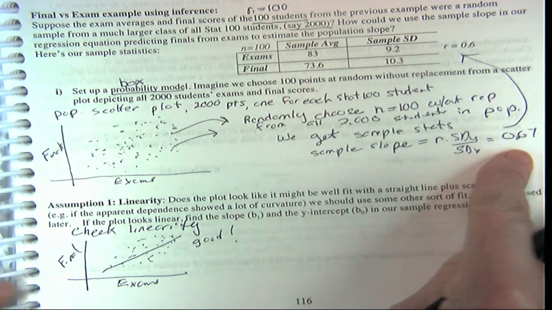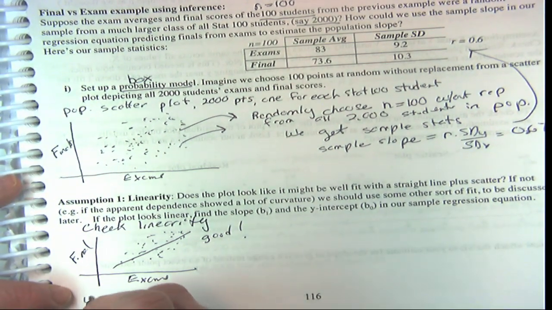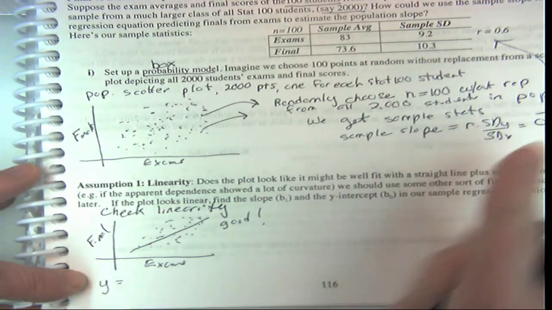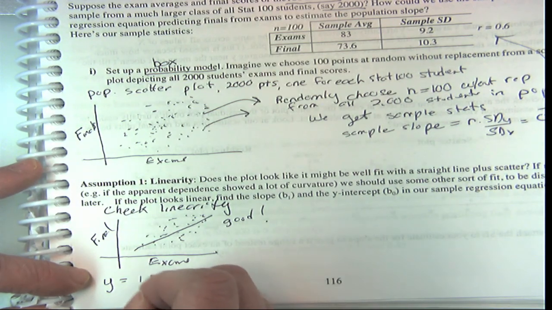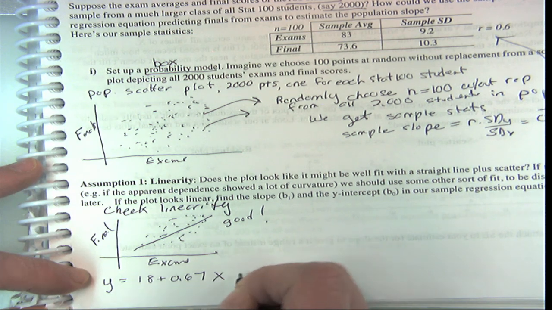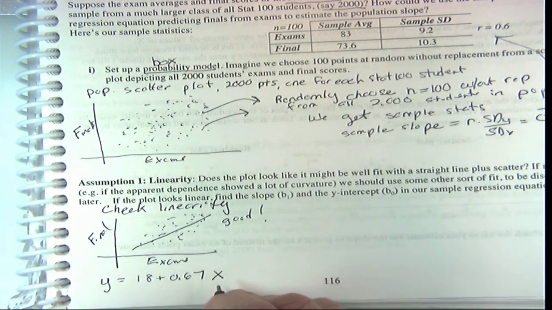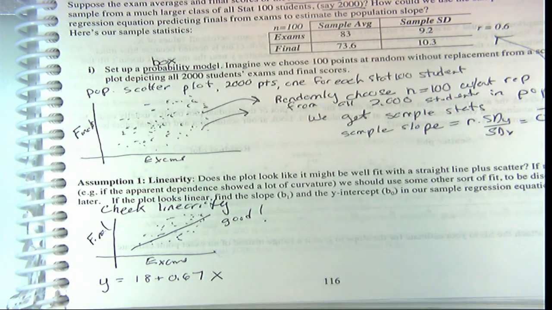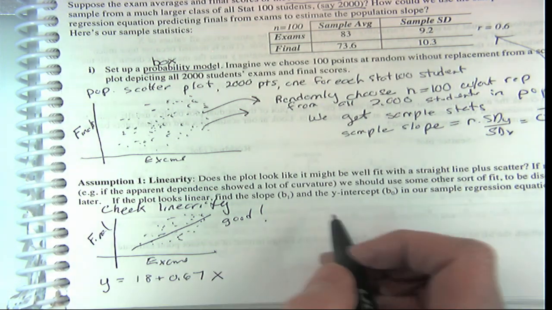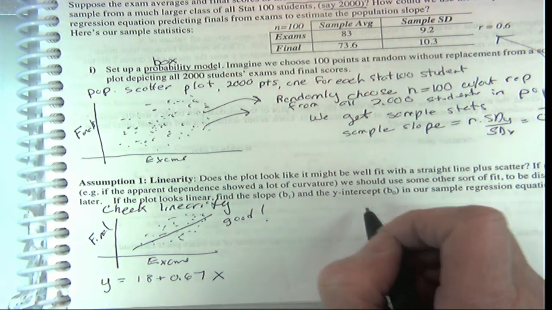And then we did this. So we got y equals 18 plus 0.67x. And that looked pretty good. That's what this is. But what if we'd gotten something bad? Like check for linearity. So this is good, but something bad would be like what?